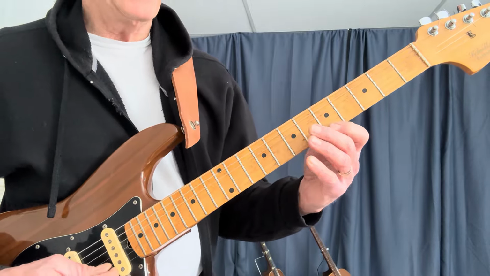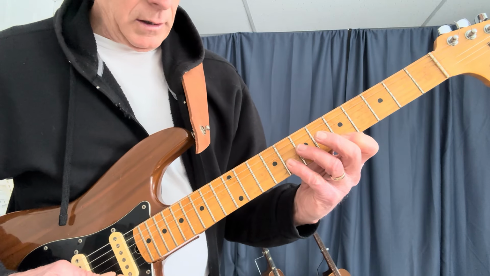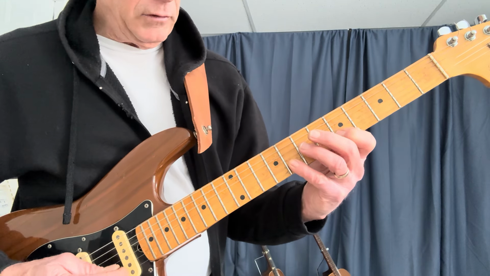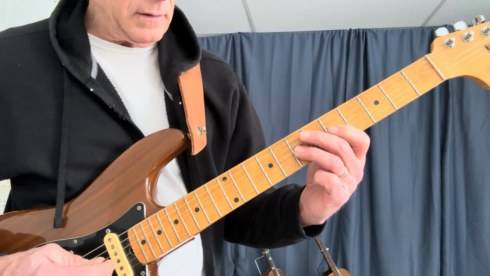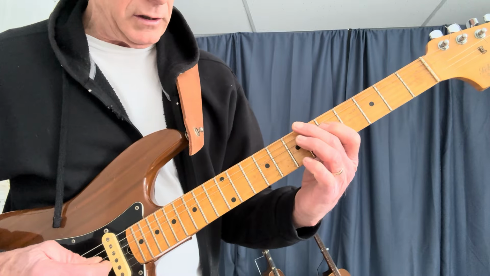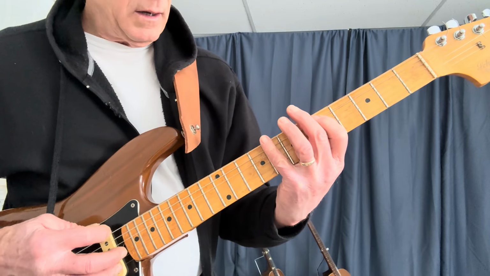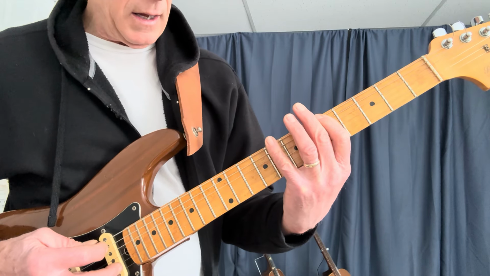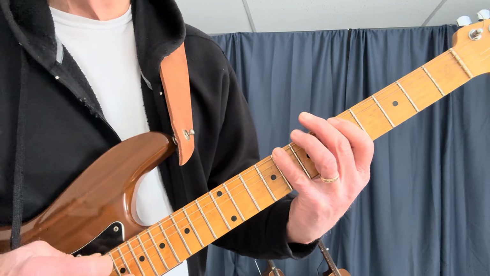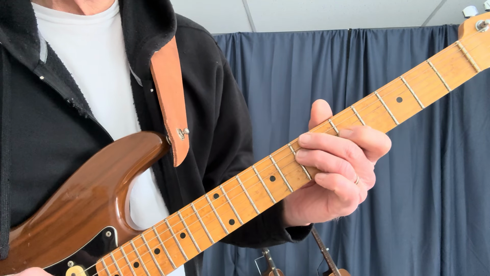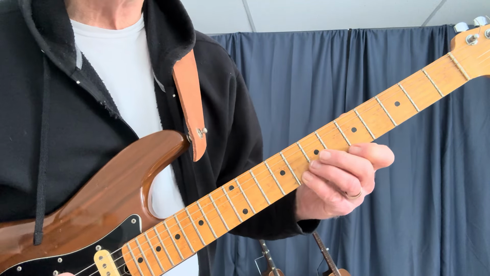In reverse, it would go second note backwards is A. So A, C, A, G, A, G, E, G, E, D, E, D, C, D, C, A, C, A, G, D, E, D, C, D, C, A, C, A. A little quicker, it will sound like this. And then backwards.